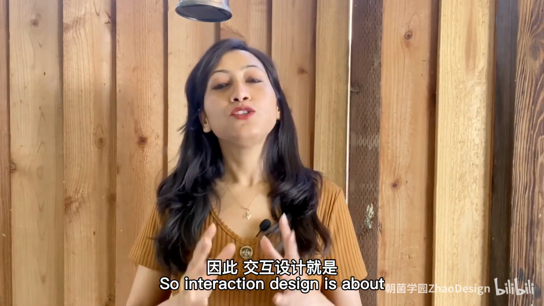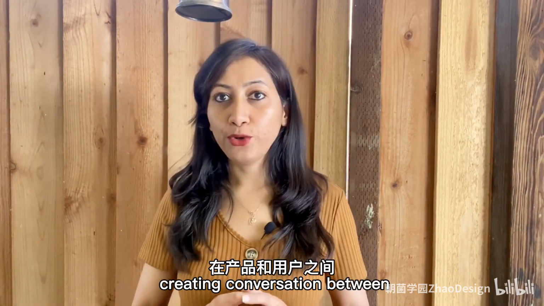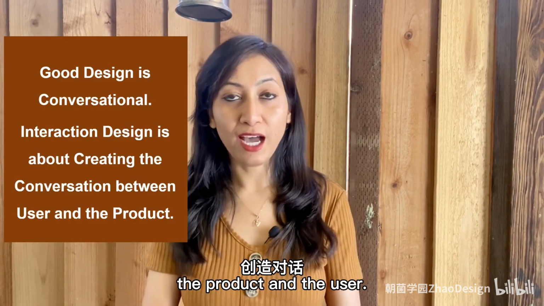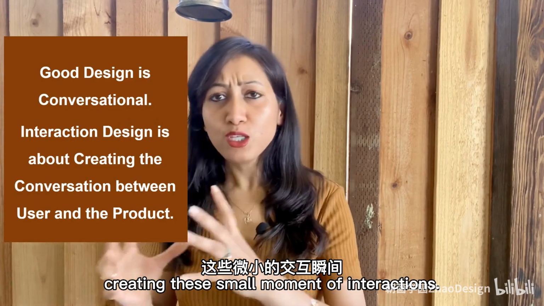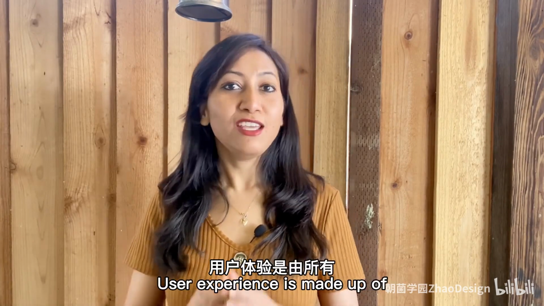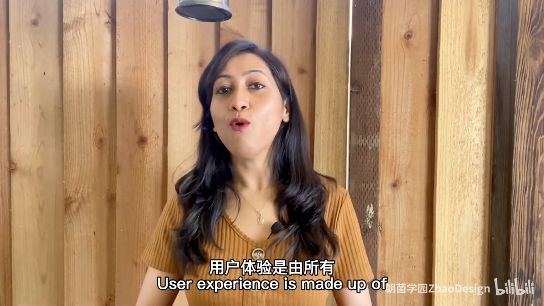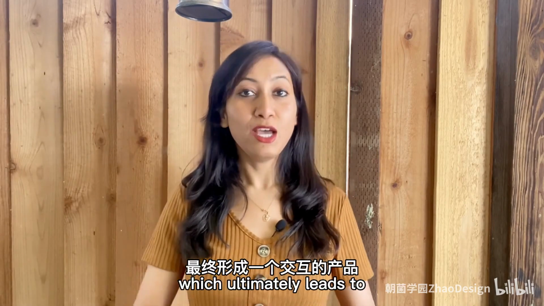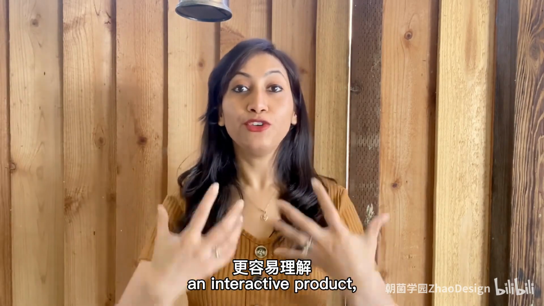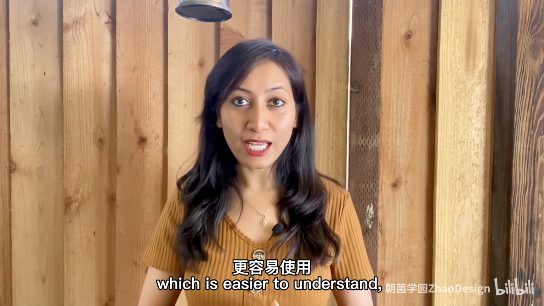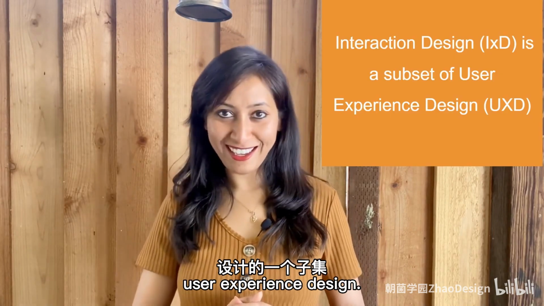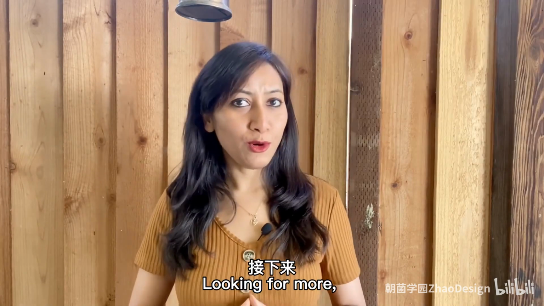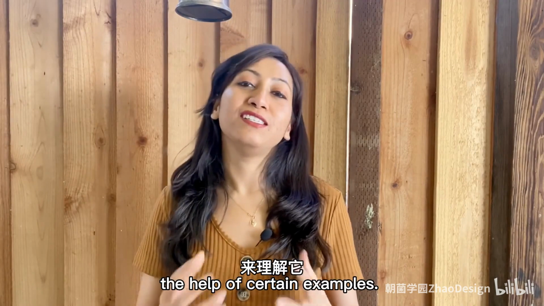Okay, so interaction design is about creating conversation between the product and the user. Interaction design is about creating these small moments of interactions. User experience is made up of all these small moments of interactions, which ultimately leads to an interactive product which is easier to understand, easier to use, and efficient. Interaction design is a subset of user experience design. Okay? Looking for more? Let's understand it with the help of certain examples.